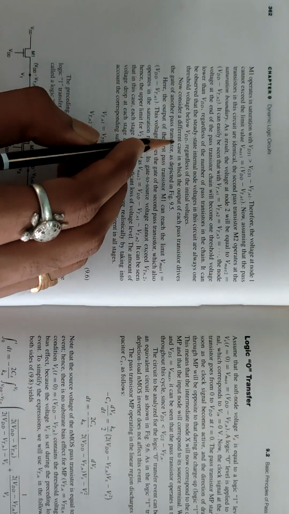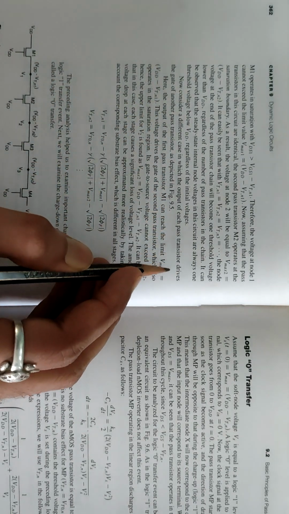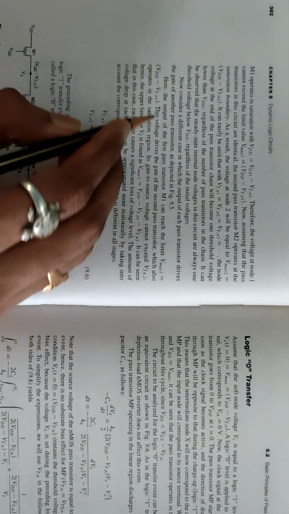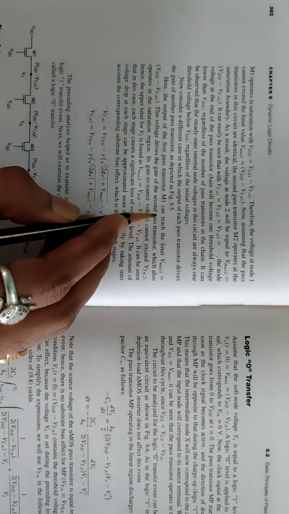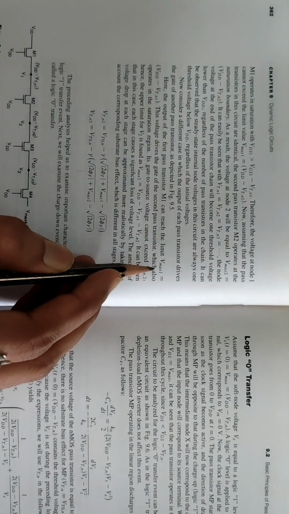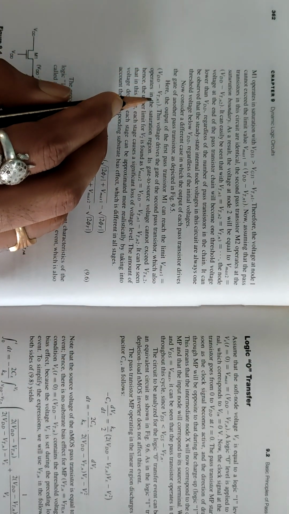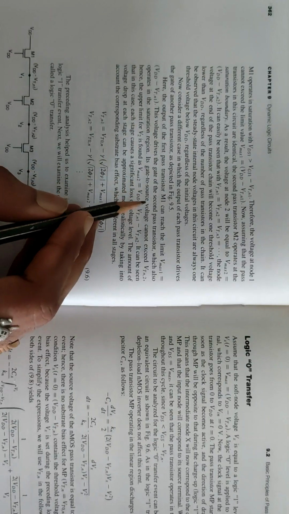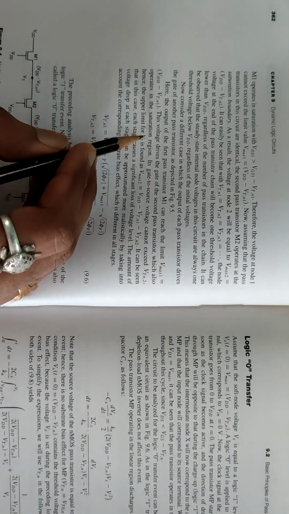Now, consider a different case in which the output of each pass transistor drives the gate of another pass transistor, as depicted in the figure. Here, the output of the first pass transistor M1 can reach the limit Vmax1 equal to VDD minus VTN1. This voltage drives the gate of the second pass transistor, which also operates in the saturation region.